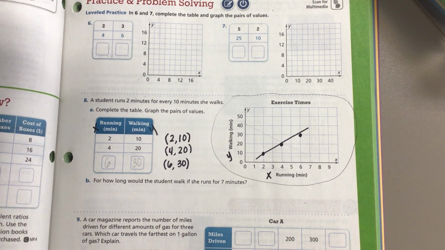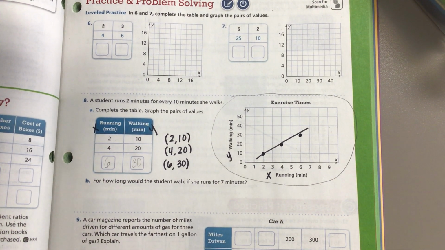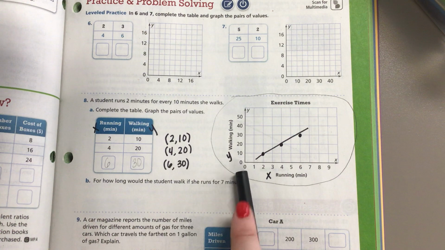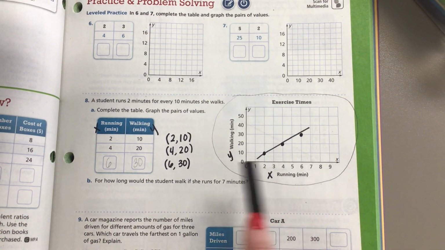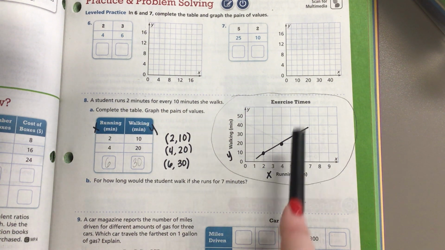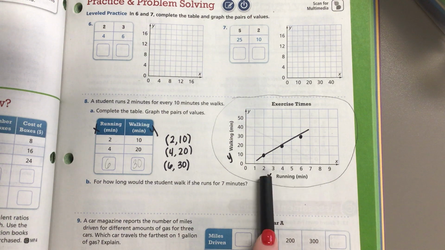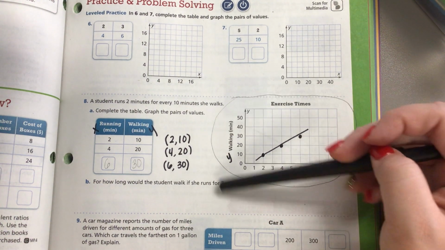I would recommend using a ruler if you want the most accuracy. When we graph, we move side to side first, so in this one we move to the right, and then we move up. Just a reminder, this is the x-axis, and this is the y-axis.